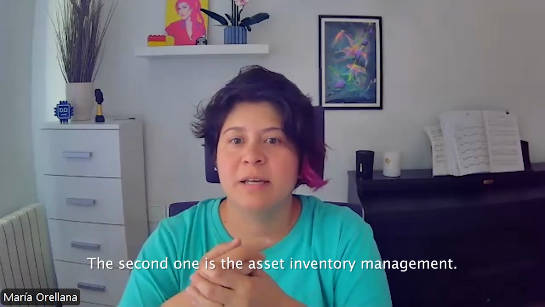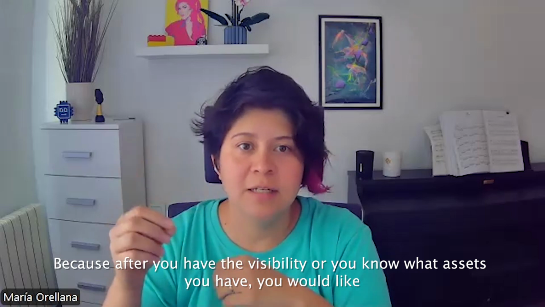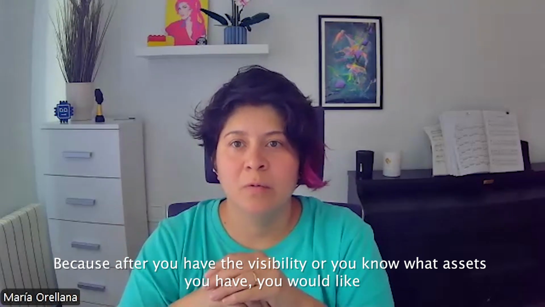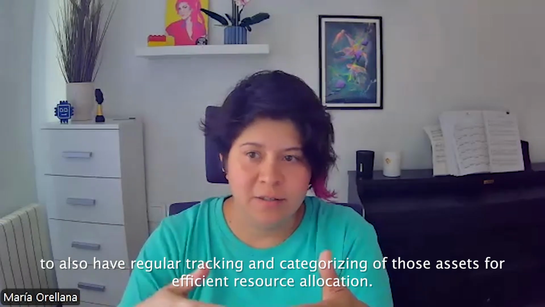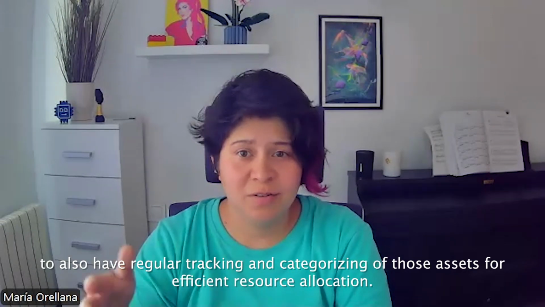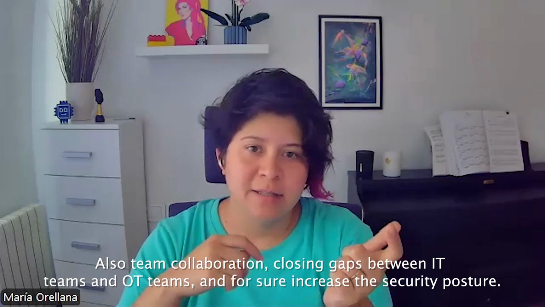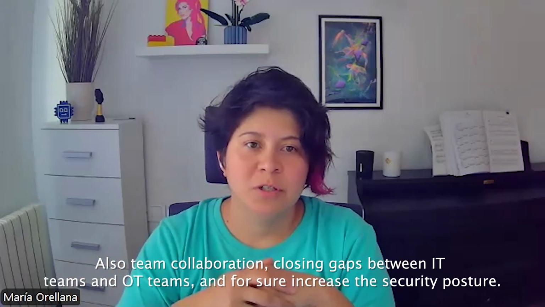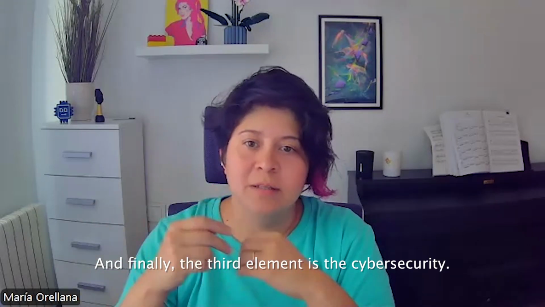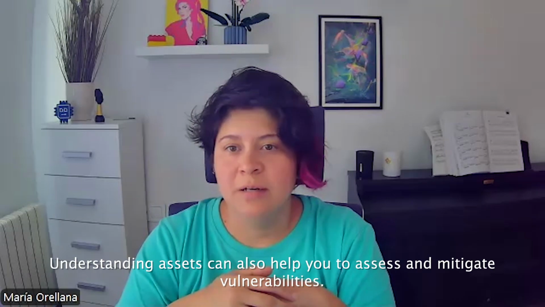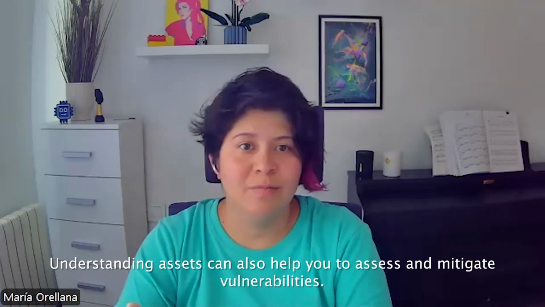The second one is asset inventory management, because after you have the visibility and you know what assets you have, you would like to regularly track and categorize those assets for efficient resource allocation, also team collaboration, closing gaps between IT teams and OT teams, and for sure increasing the security posture. And finally, the third element is cybersecurity, right? Understanding assets can also help you to assess and mitigate vulnerabilities.